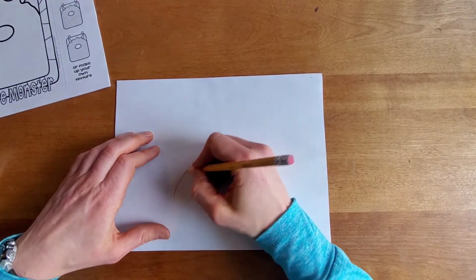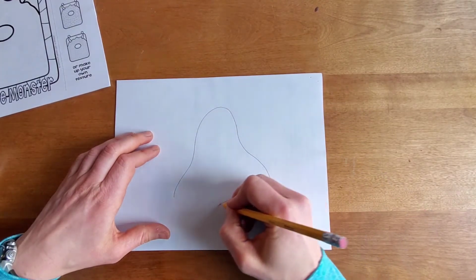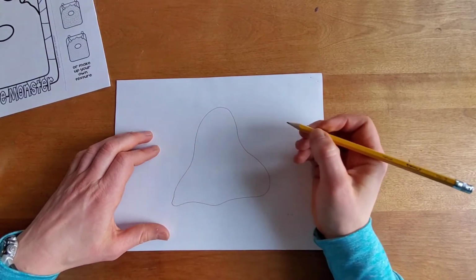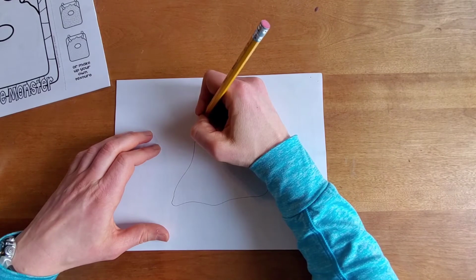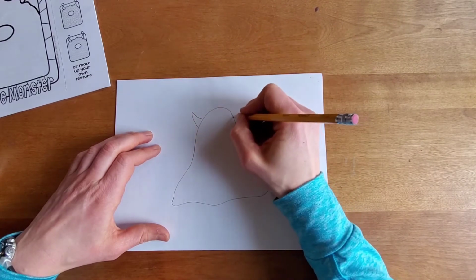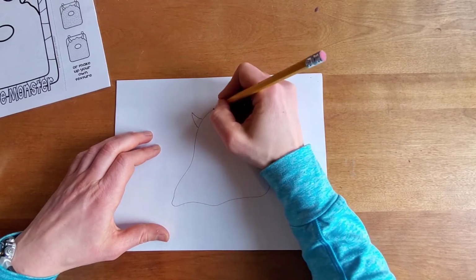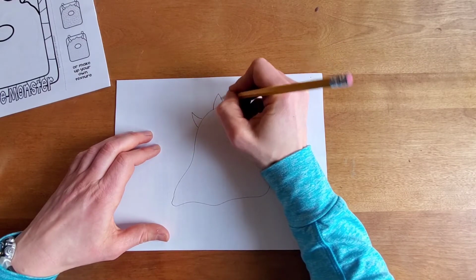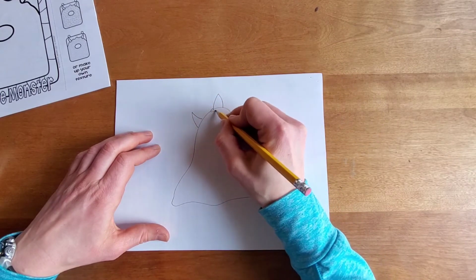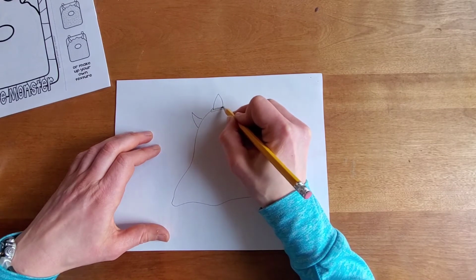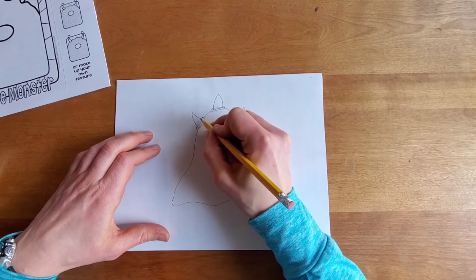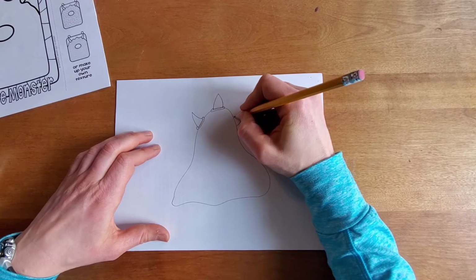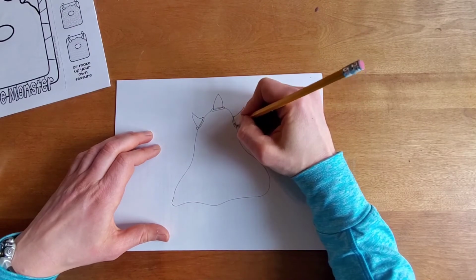So maybe your monster has a funky shape to it like that. And then maybe if you want to, you could add your own horns. Maybe he's got 3 horns. Maybe he's got almost like a unicorn horn right at the top there. I'm going to add a little horn detail. Make it look like it's 3-dimensional.